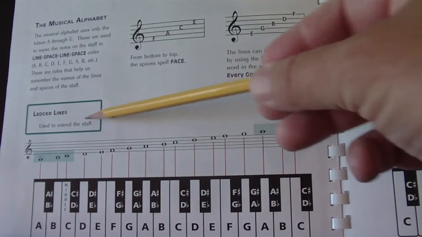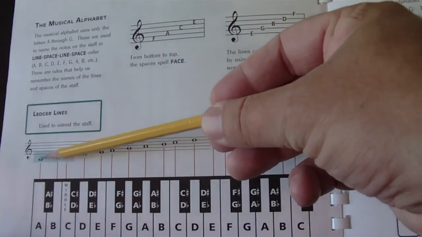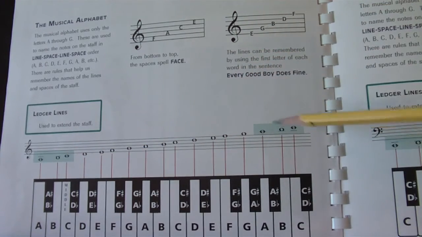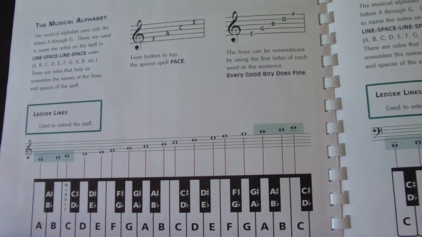Ledger lines are used to extend the staff. You see this one has 2 ledger lines, that has 1 ledger line below it. This is on the ledger line. We have some over here. So those are for notes that are above or below the staff.